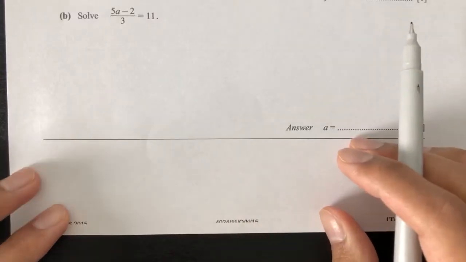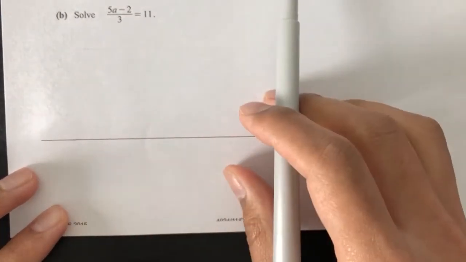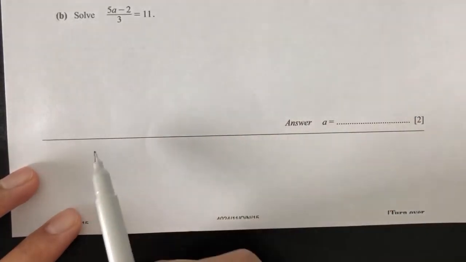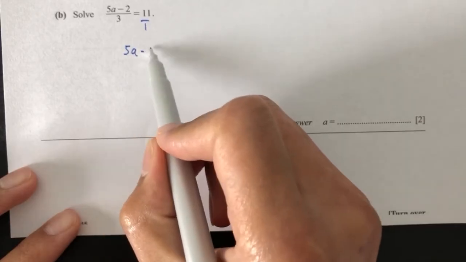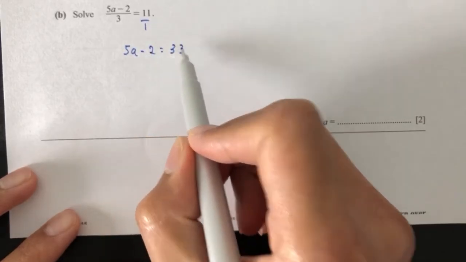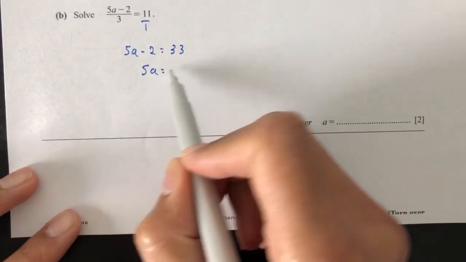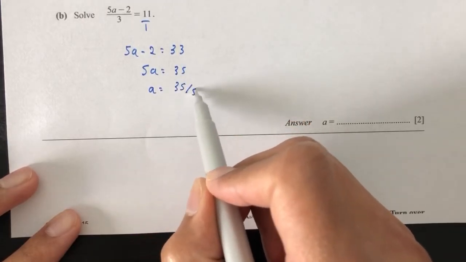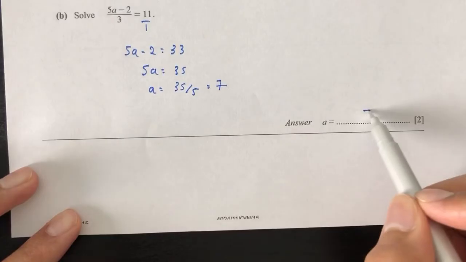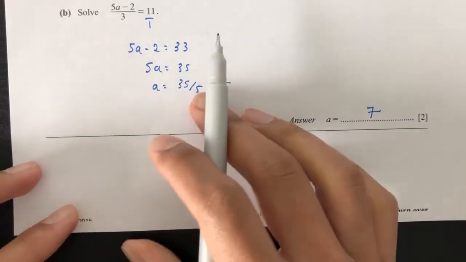So now moving on to part B. 5a minus 2 over 3 equal to 11. Solve for a. So we have to cross multiply. We have 5a minus 2 equal to 33. So 5a is equal to 35. So a will be 35 divided by 5, which is 7. A will be 7.